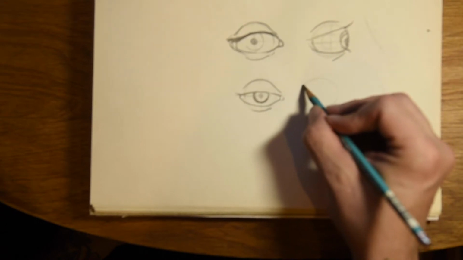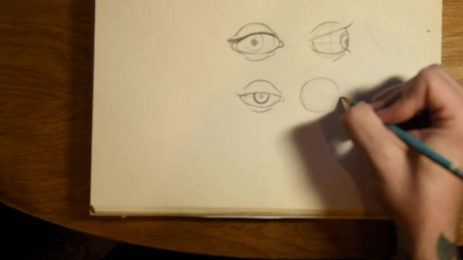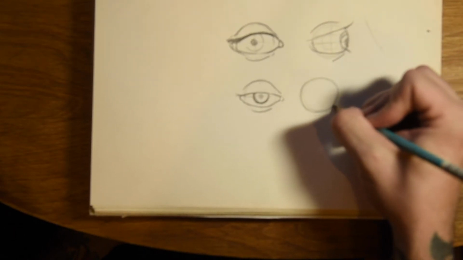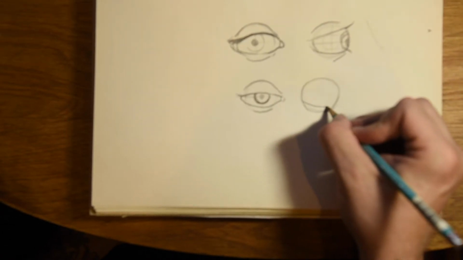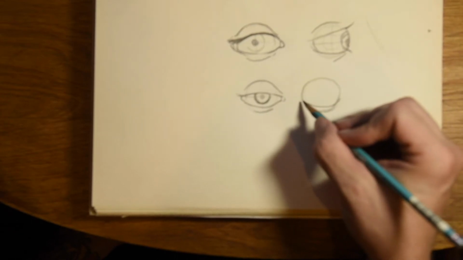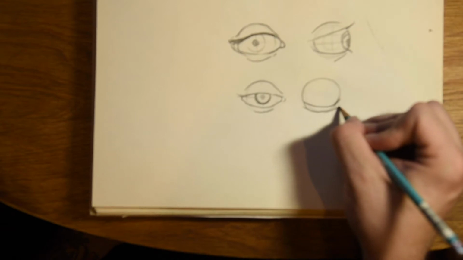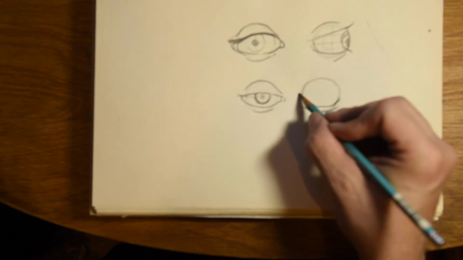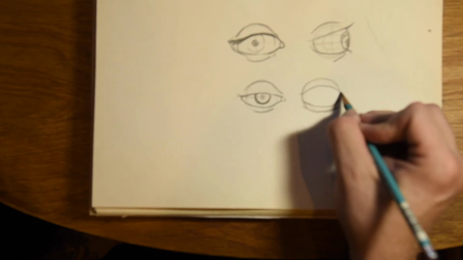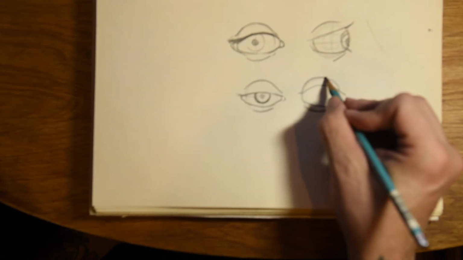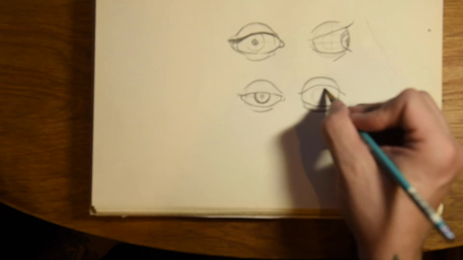Here's my eyeball, and when I'm drawing the lid, it's got to follow those contours. So the bottom lid is always going to dip down and up. It's like drawing a little semicircle around it, and that's your bottom lid. And then the top lid is going to do the reverse, arch up and then out. This is more of a wide-eyed expression.